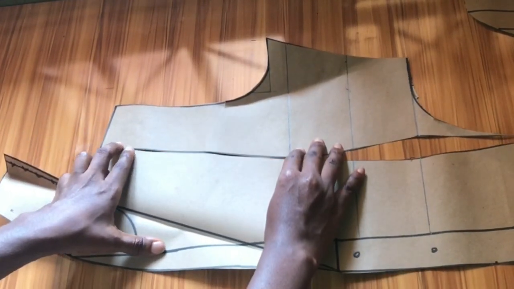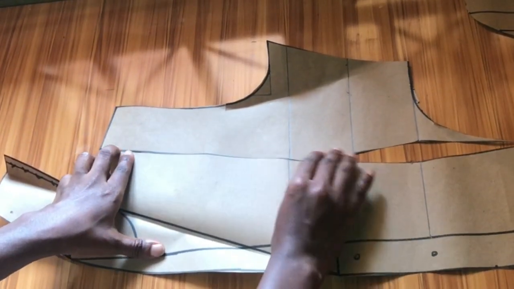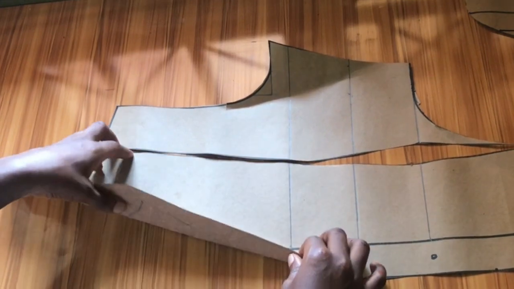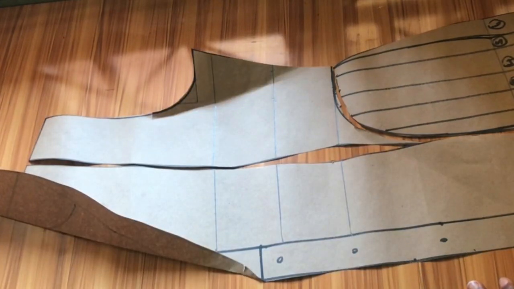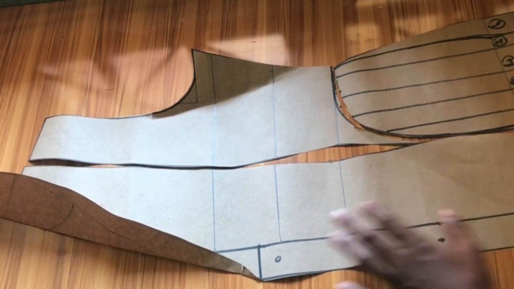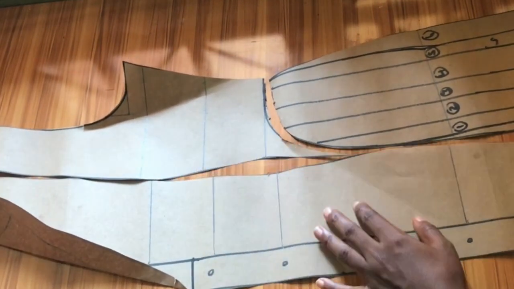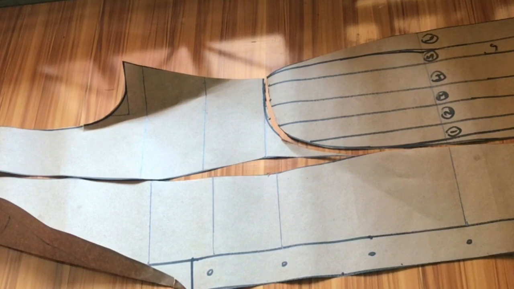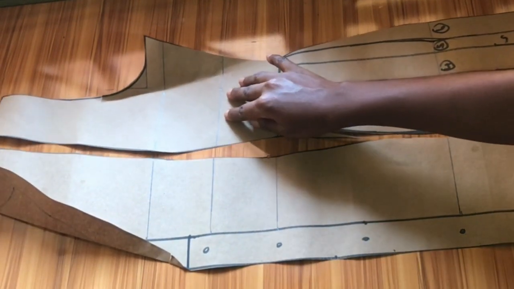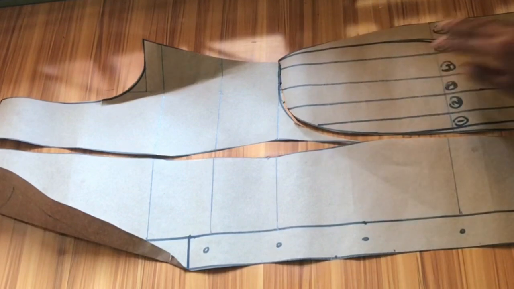So for the slash and spread method, you don't have to slash and spread, because as you can see on the thumbnail, the gathers are not even gathered at all. It's like they just cut it out, placed it on the fabric folded into two, and they sewed it back. But in case you want to gather yours, I'm going to be showing you how to do the slash and spread method.